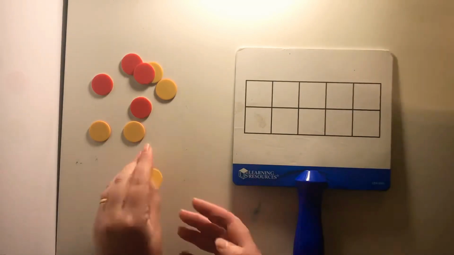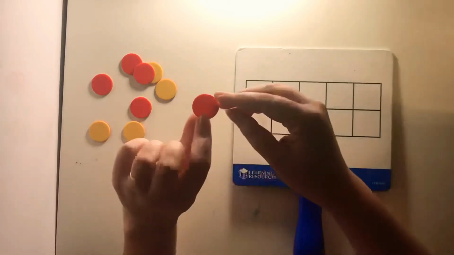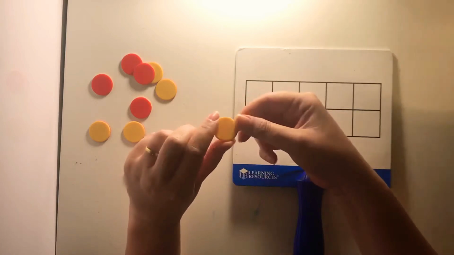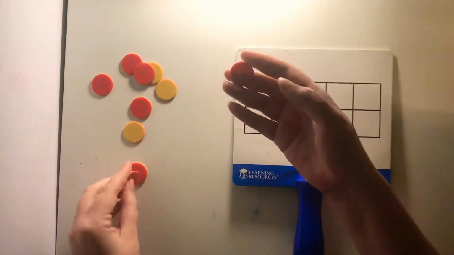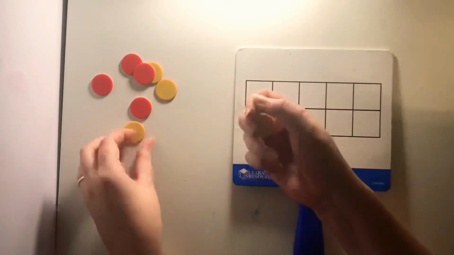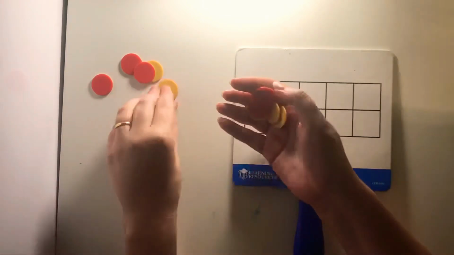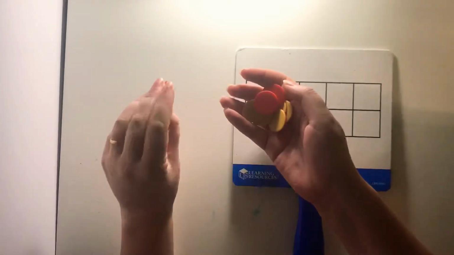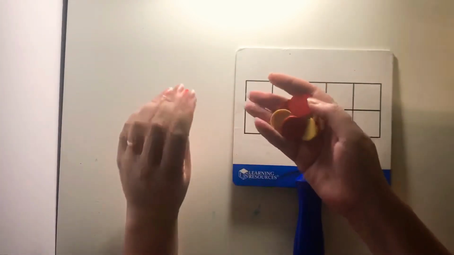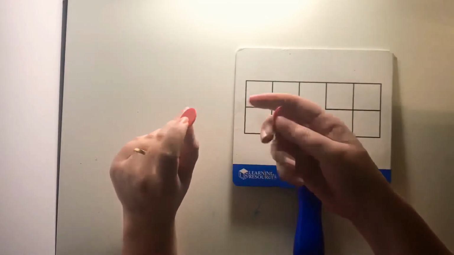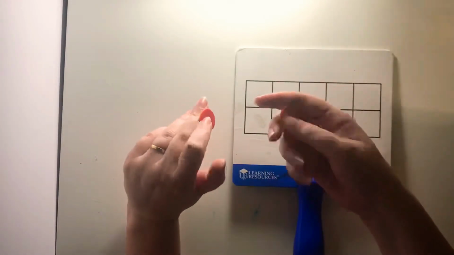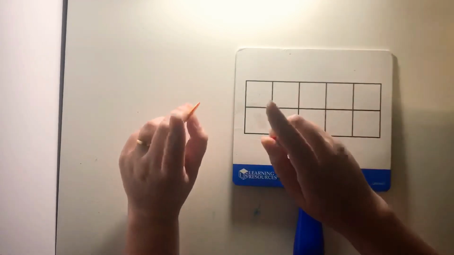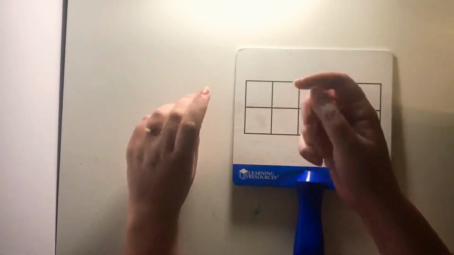So I've got some counters. These are a special kind of counter. These are double-sided counters. So on one side it has the colour red and on the other side it has the colour yellow. You can make these yourself if you'd really like to, or like I said, you can just follow along with me. So in my little game, I'm going to grab all 10 of those counters. Before I play with them though, I should make sure that I've got 10, because this won't work unless I have 10. Because in my little game, what I want to do is find out two numbers that add up together to make 10.